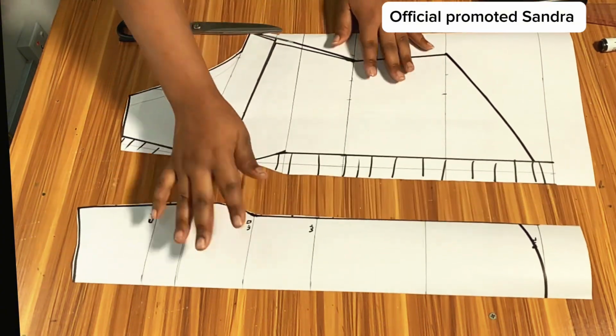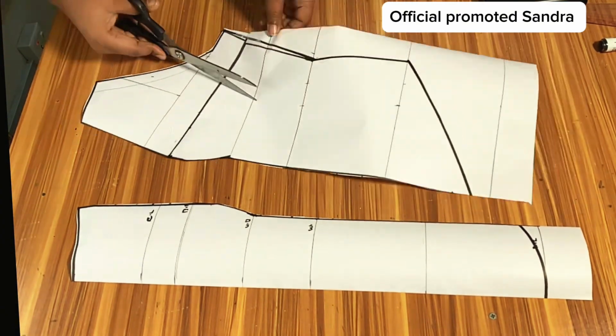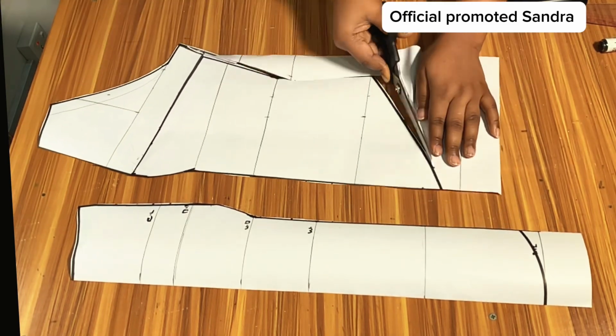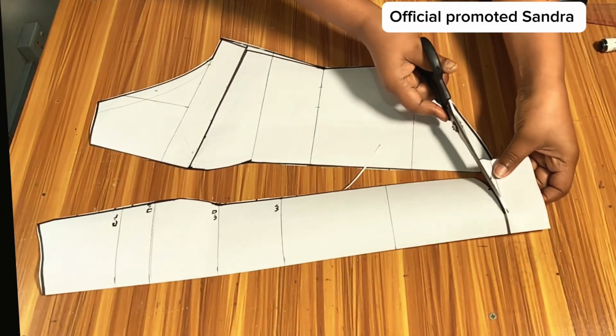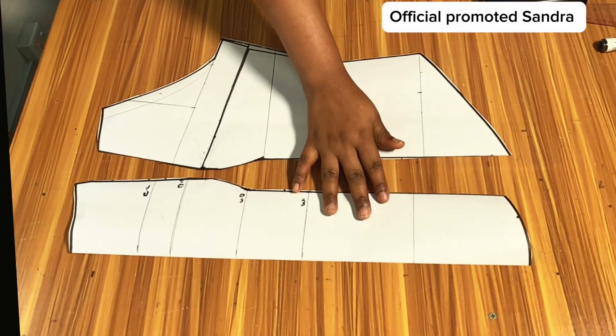Once I'm done, I will just go ahead and remove my power bank. That was what I used in holding it down. I will cut out this excess, so I will cut out the side and the down. So guys, we are done drafting the front and this is how the front looks like.